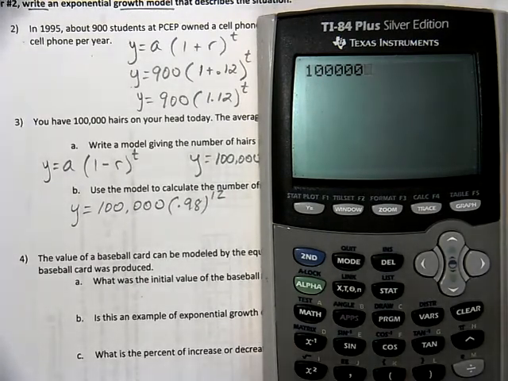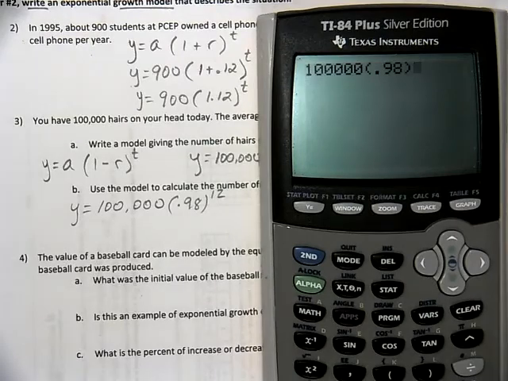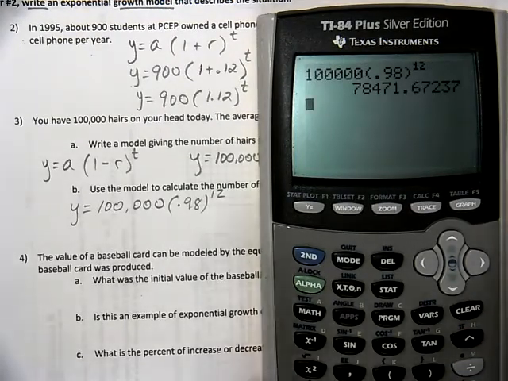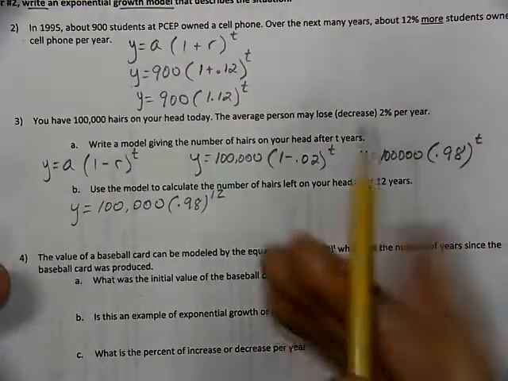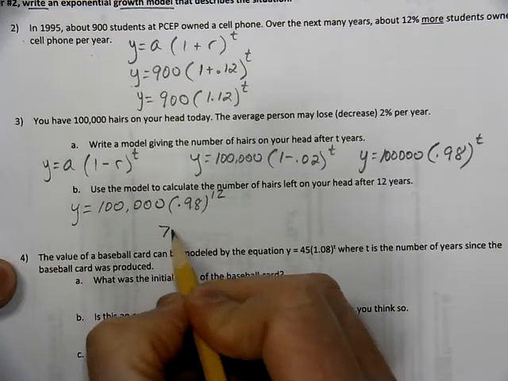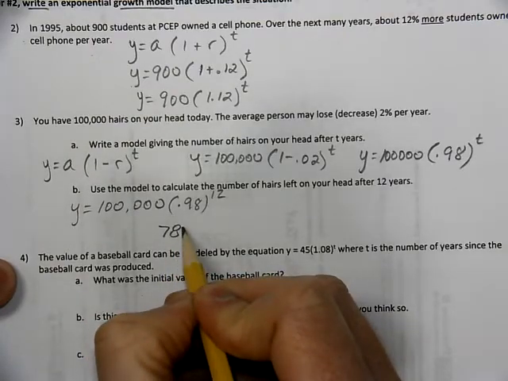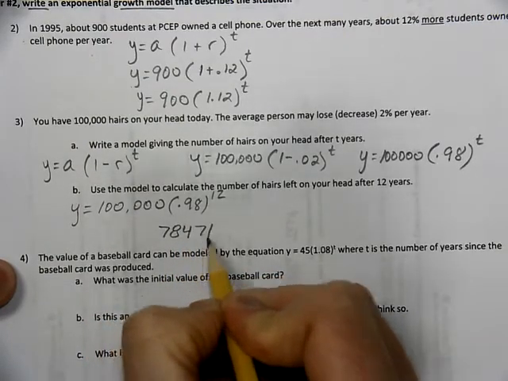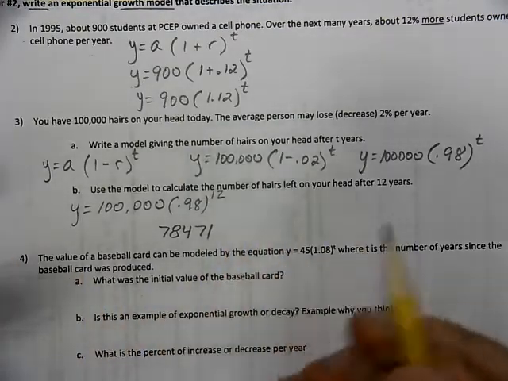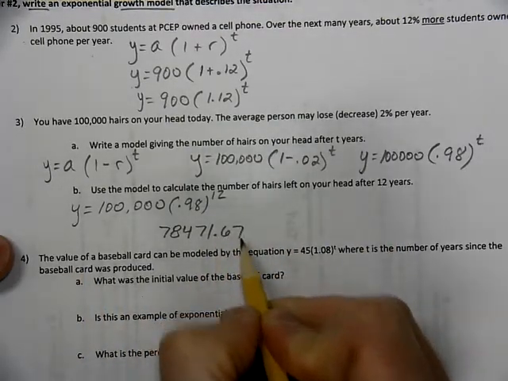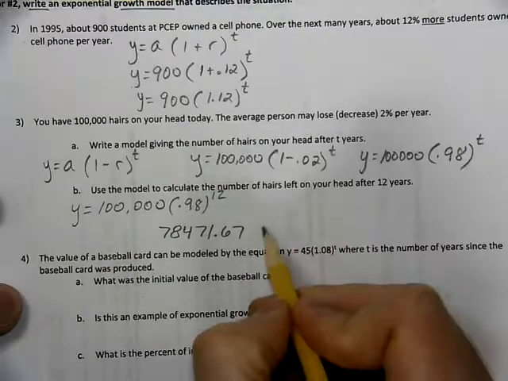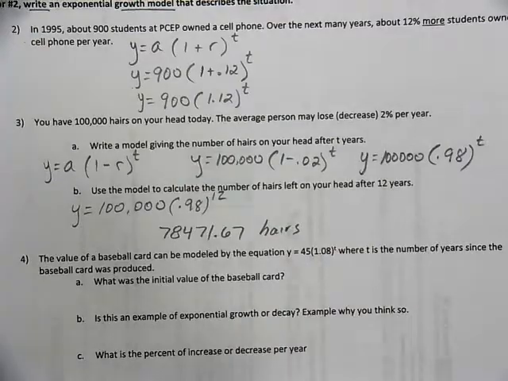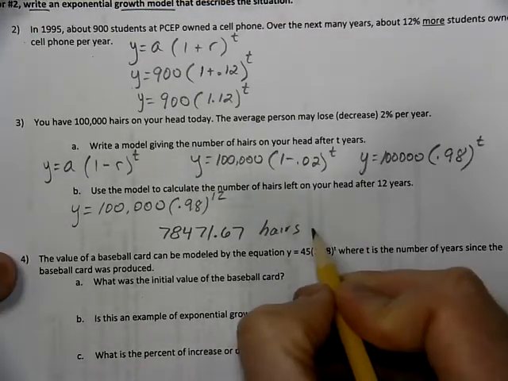We have 100,000 times 0.98 raised to the 12th. That gives us 78,471. And I'm okay with you putting down a decimal just to show that you got the exact value that we would expect. And that would be hairs.